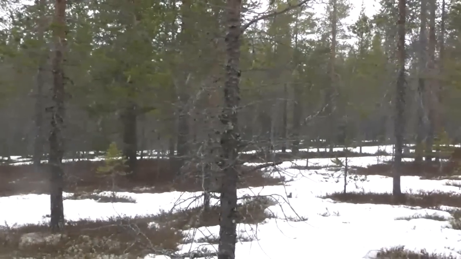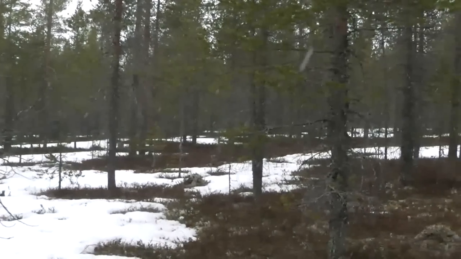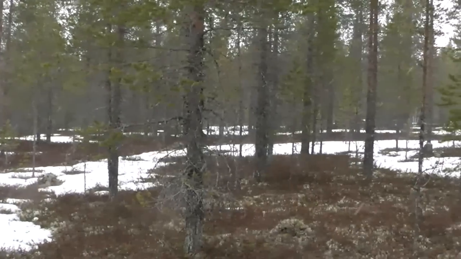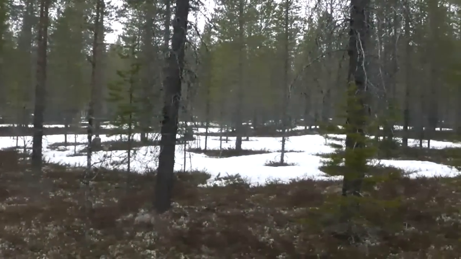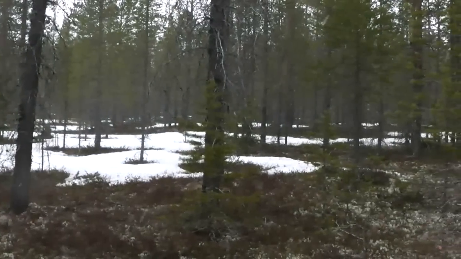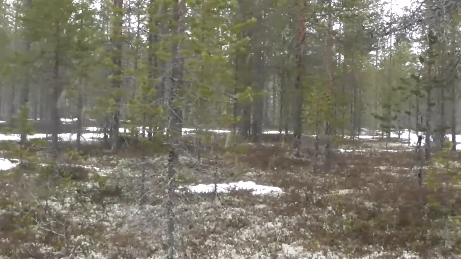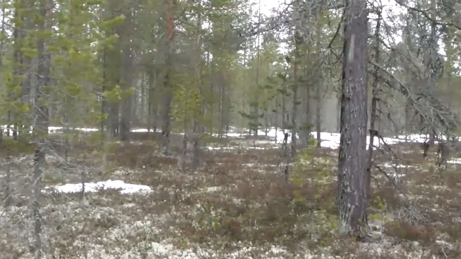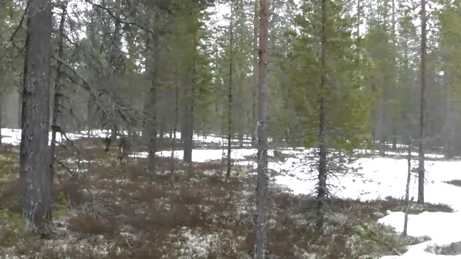I'm going to just give you a pan around here to show you that I'm actually completely in the middle of the woods. And you see, that bit is a bit higher there. That is towards the east.